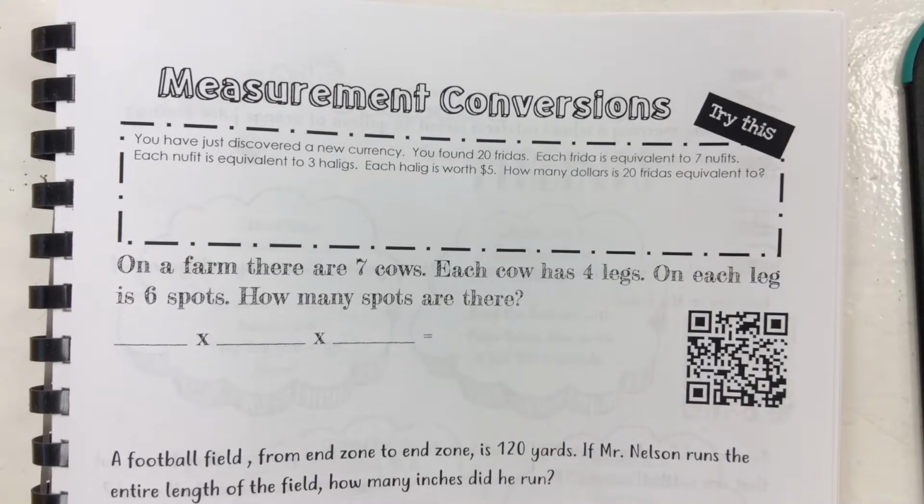Alright class, so today we're going to be taking notes over page 55 in your math journal over measurement conversions. So when we're talking about measurement conversions, we're talking about going from one type of measurement to the other. So saying going from inches to miles or from ounces to gallons. So we're going to be converting between two different measurements.